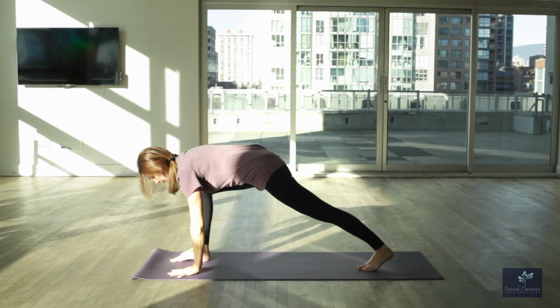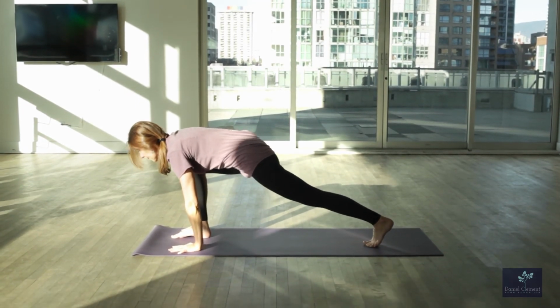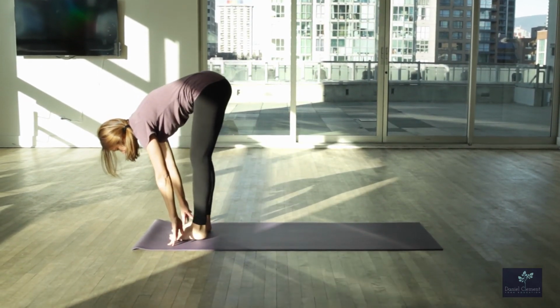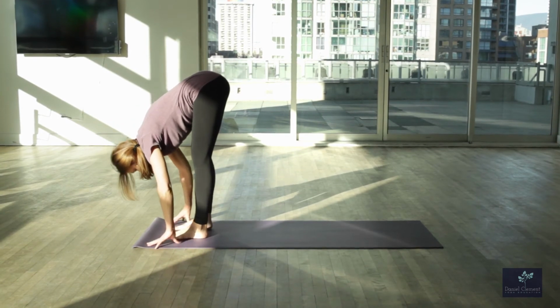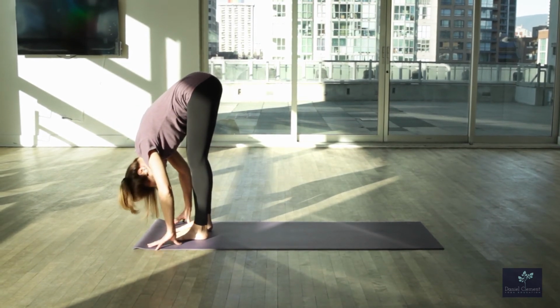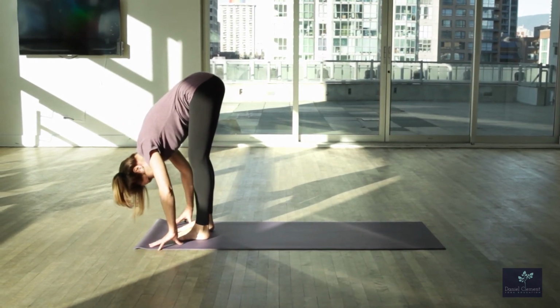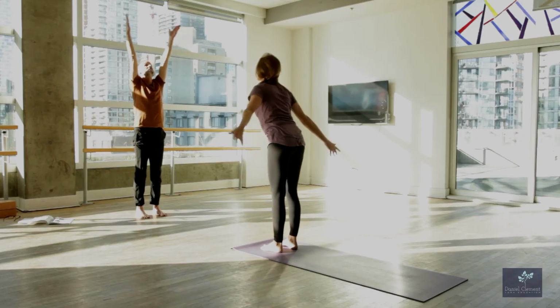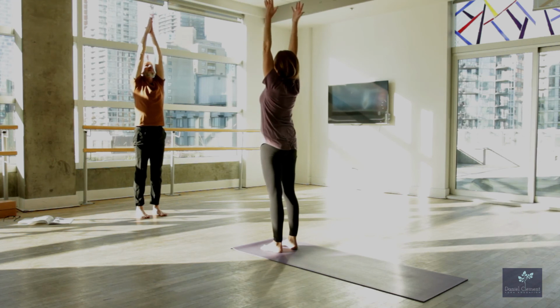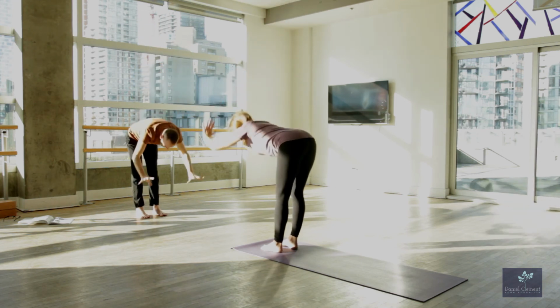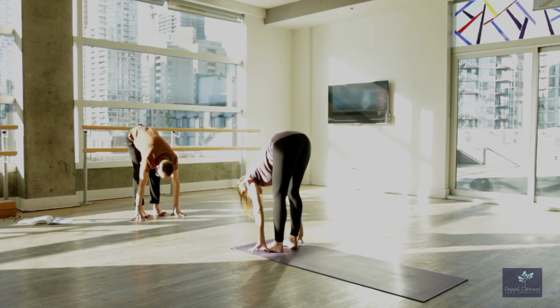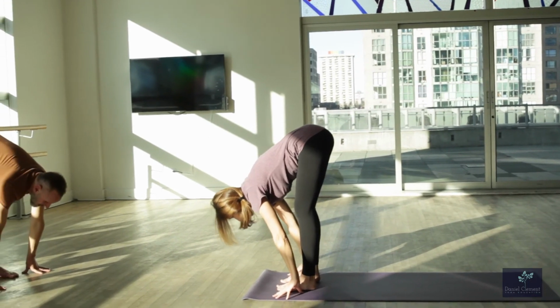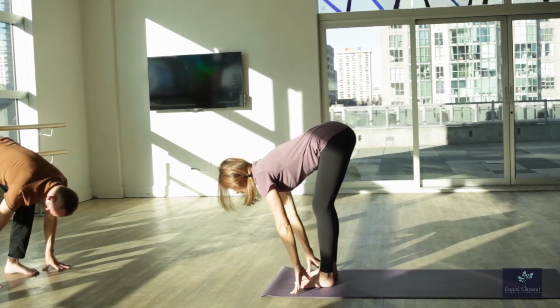Turn the back heel up. Step forward on your next inhale. And as you exhale, fold in. Take an extra breath here. Regain some energy. And on your inhale, come all the way back up to standing. Reach your arms up. And we'll go right back down from here. Exhale and fold in for side 2 of the pose. Inhale, gaze ahead. Step your opposite leg back, right leg back.